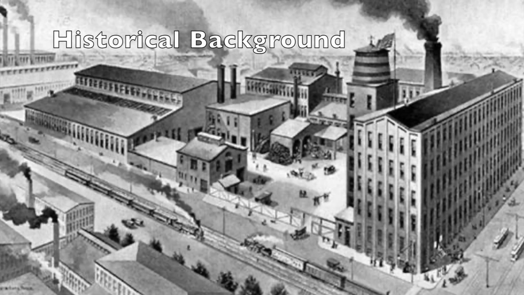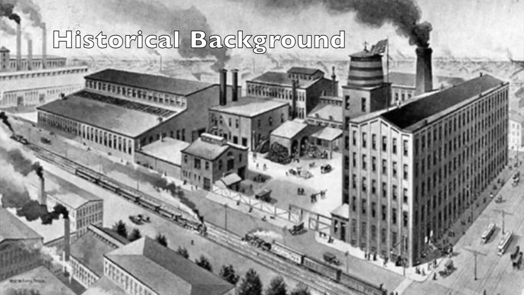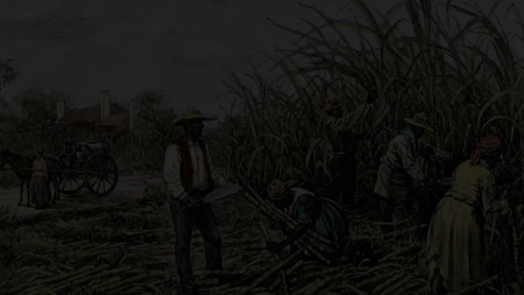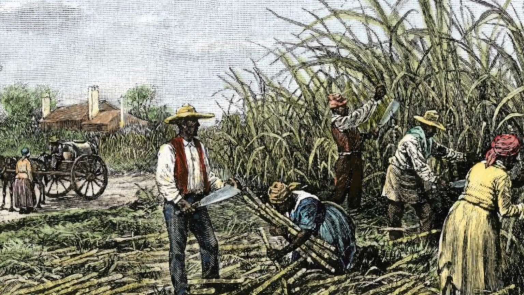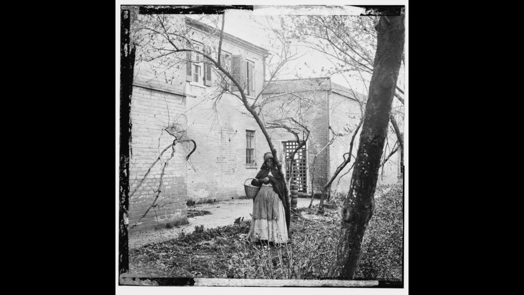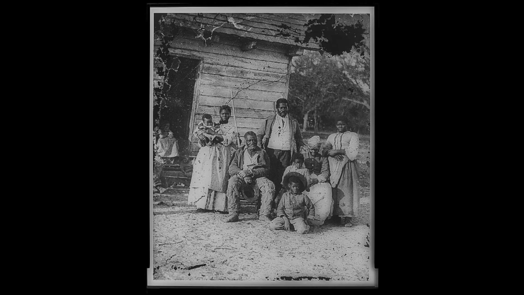In the North, manufacturing and industry were well established, and agriculture was mostly limited to small-scale farms, while the South's economy was based on a system of large-scale farming that depended on the labor of Black enslaved people to grow certain crops, especially cotton and tobacco.